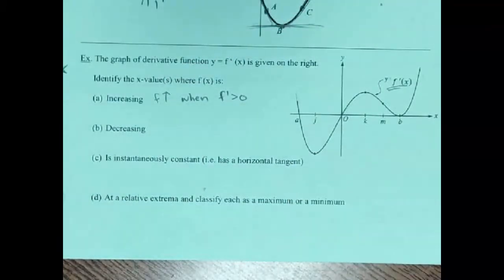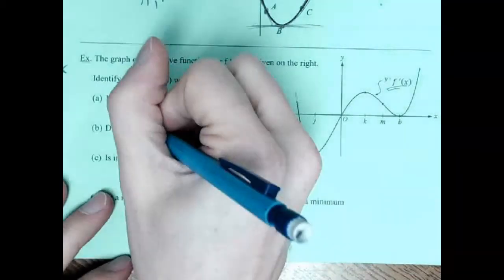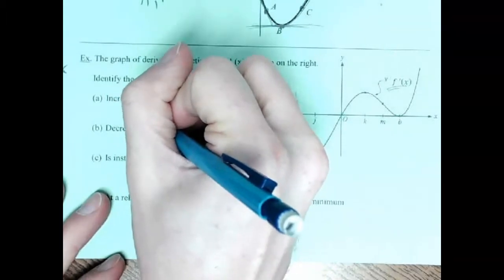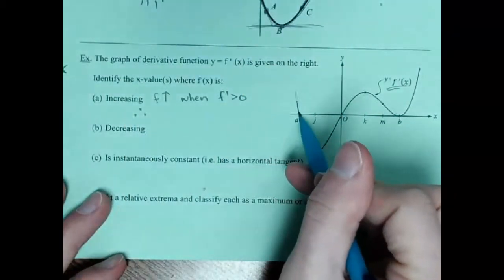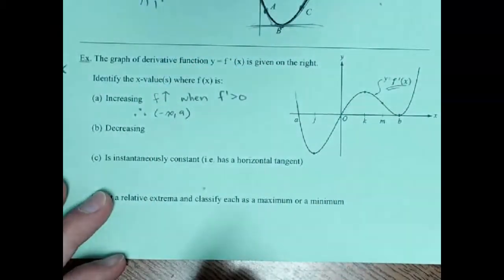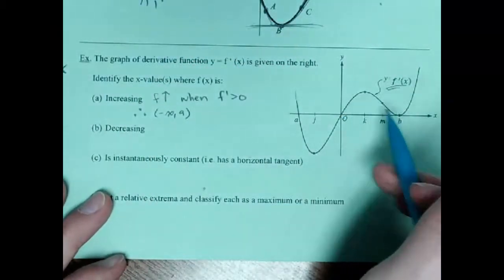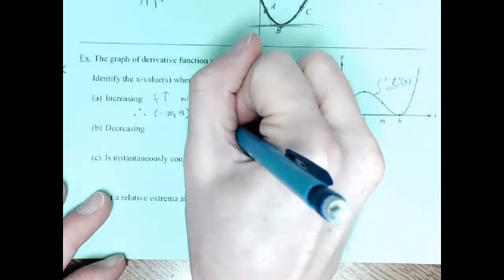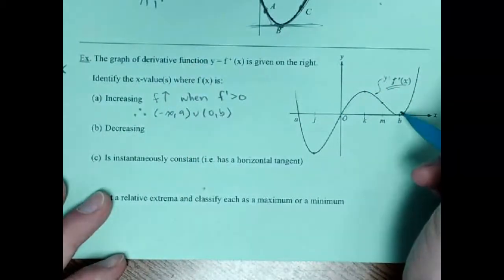So f is going to be increasing when f prime is positive, and then here we go, we can write those answers. This interval, negative infinity to a. And then the next interval would be from 0 to b. And then the last interval would be from b to infinity.